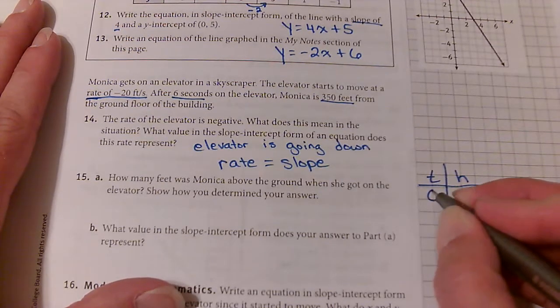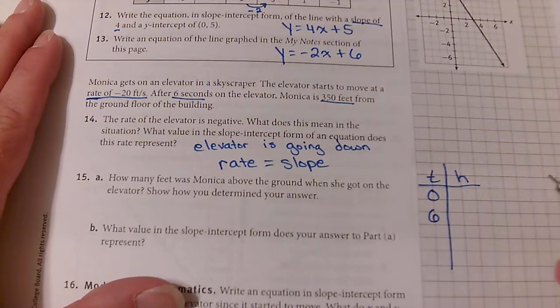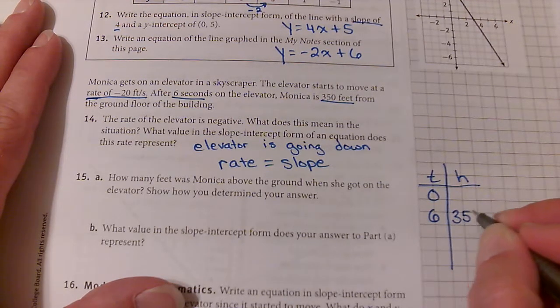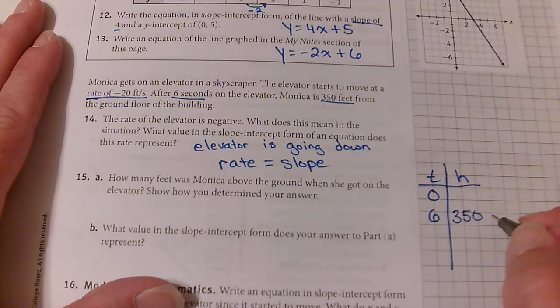So we got our time when we started. We got our time after 6 seconds. And it said after 6 seconds she was 350 feet from the ground floor. So 350 feet up. So where was she before that?